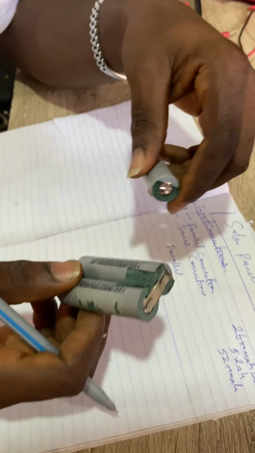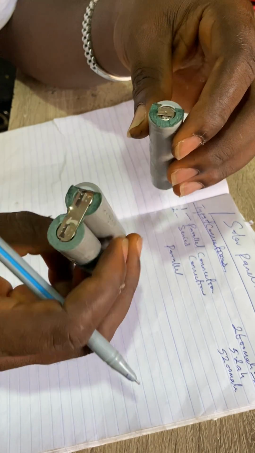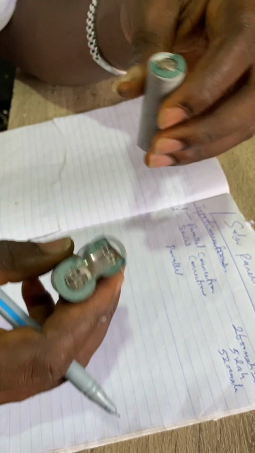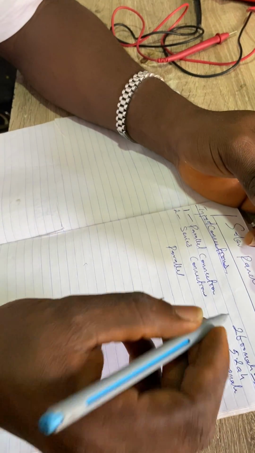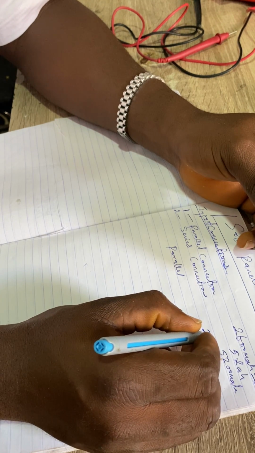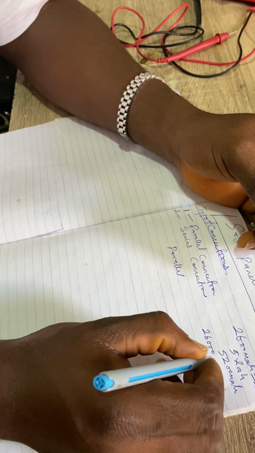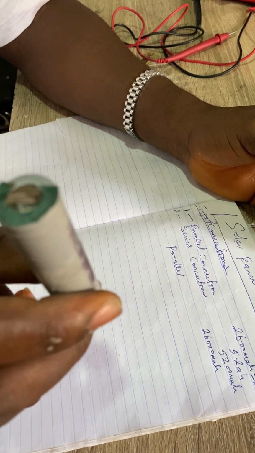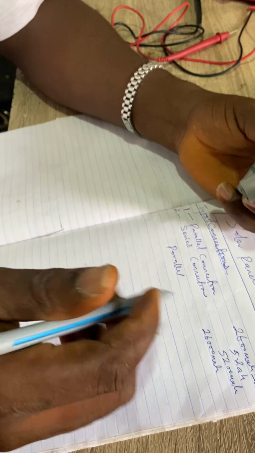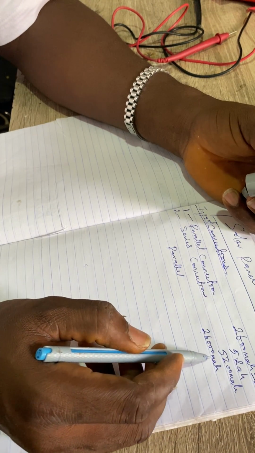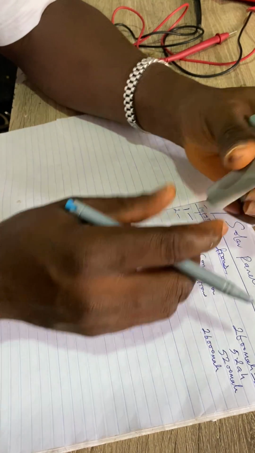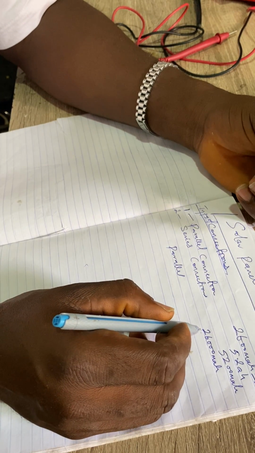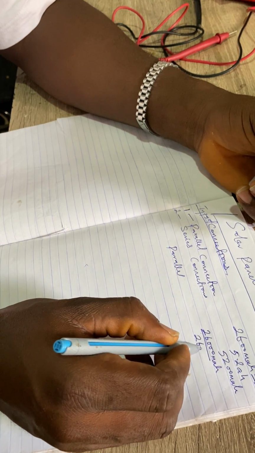Now I can decide to increase these cells, just adding depending on the capacity that I want to achieve. Assuming what you want to achieve is 26,000 mAh. Now you will say, okay, since each one of these is 2.6 amps, and what you want to achieve is 26,000 mAh, you will ask yourself, how many of 2600 mAh can I get out of 26,000 mAh?